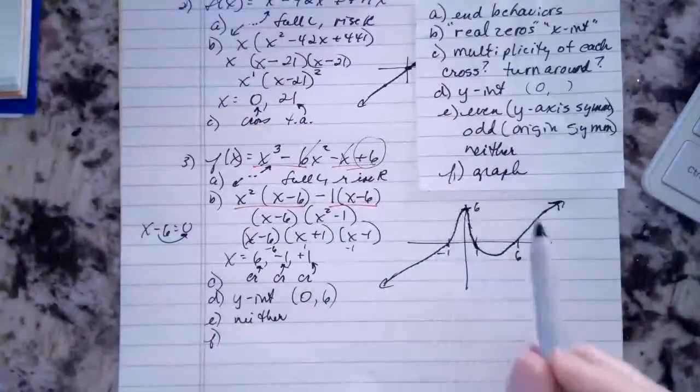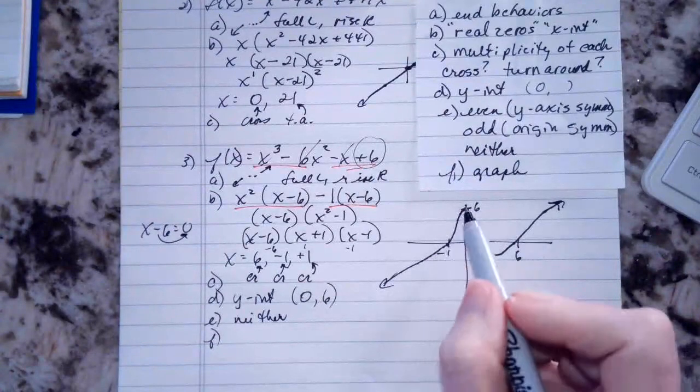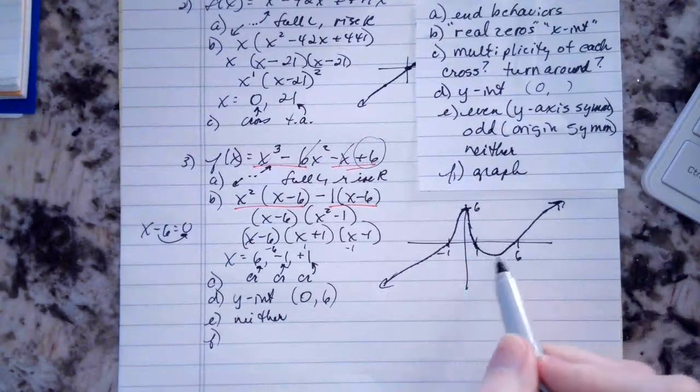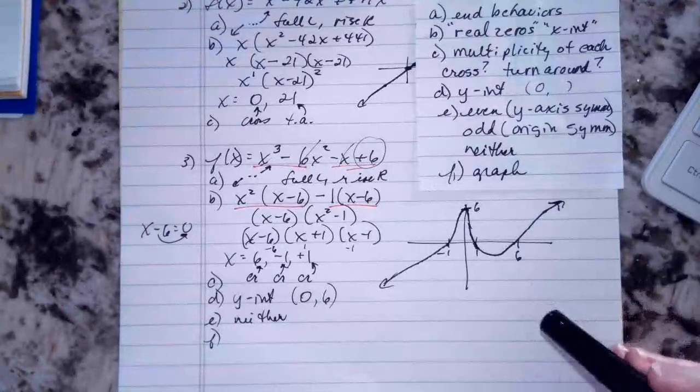So we come in down here. And this is not definite. I know I go here, I know I go there. I don't know how low I go here. It could go way down here for all we know. We're not going to figure that out. We're not concerned too much with all those details.